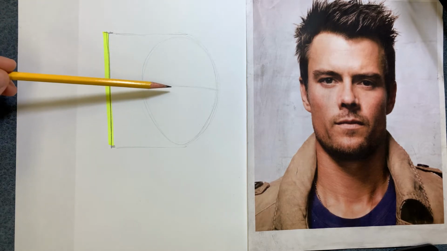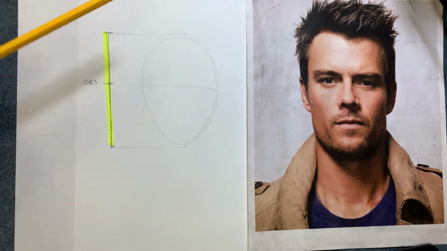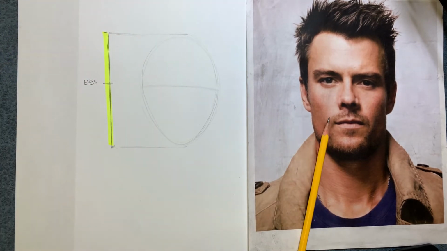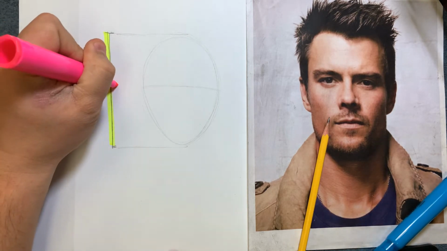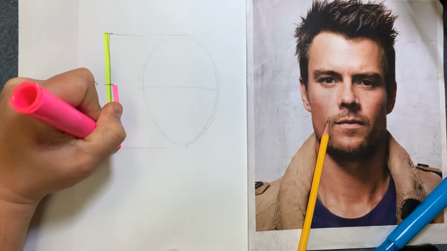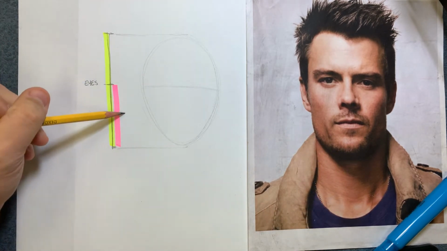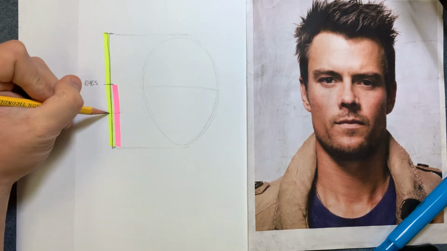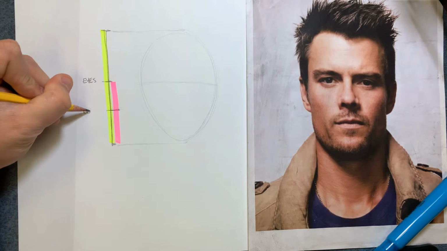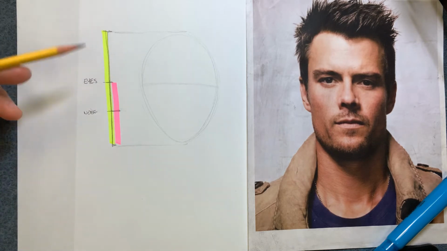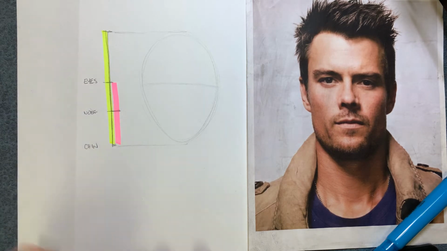Next, we're going to look at the distance from the eye line to the chin line. So let's look at that distance next, from eyes to chin. And the nose is going to be placed about halfway in there. So the nose is about halfway between the eyes and, let's label this, the chin.